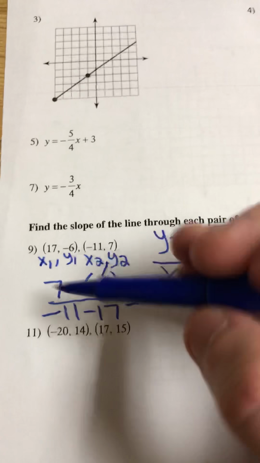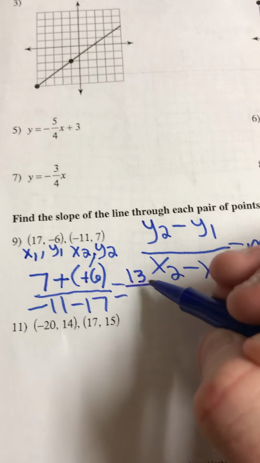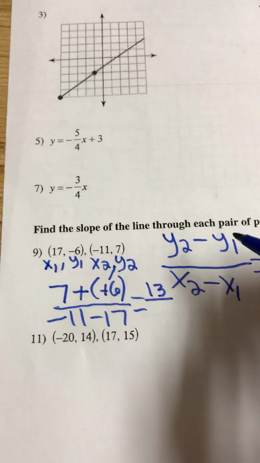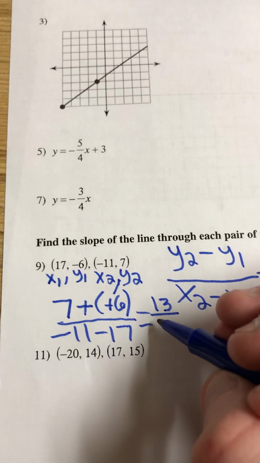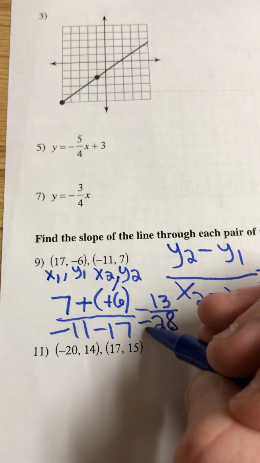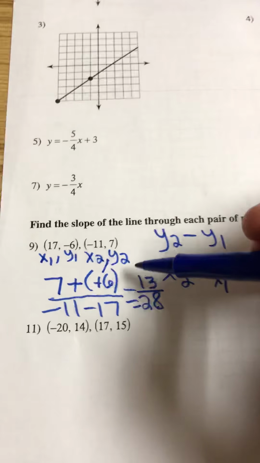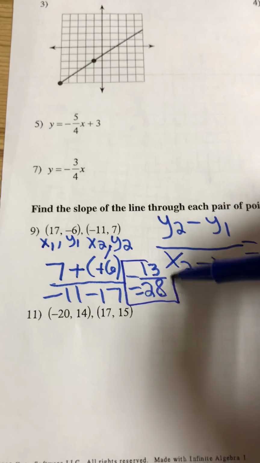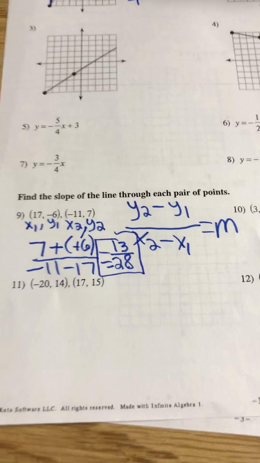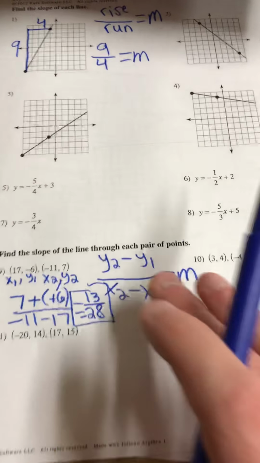On the top here, this is keep, change. So we have 7 plus 6, which gives us 13, over negative 11 minus 17, which gives us negative 28. Sorry, it took a second too long for me to get that. So our slope is 13 over negative 28. We try to see if we can reduce it, but you cannot. Then I believe you should be able to get 10, 11, and 12 as well.